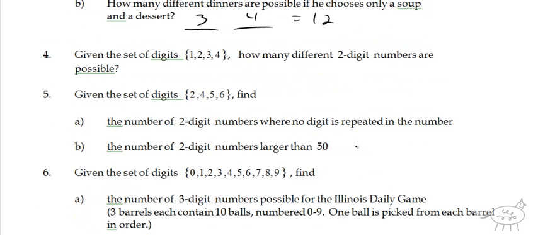Okay, number 4. Given the set of digits 1, 2, 3, 4, how many different 2-digit numbers are possible? Okay, right? It's pretty easy. If it doesn't say repeats, that means or one or the other, it's definitely repeats. So there are 4 of those and 4 of those, and so we have 16 as our answer.